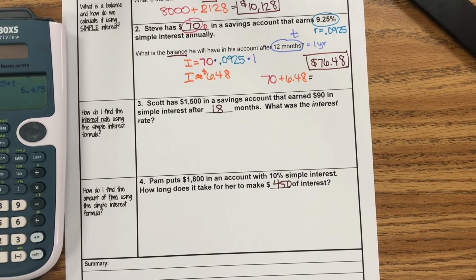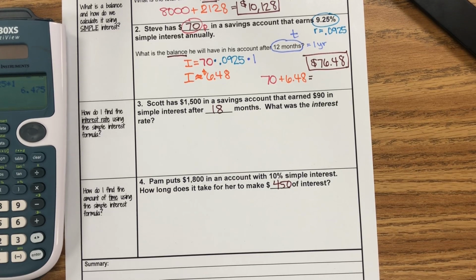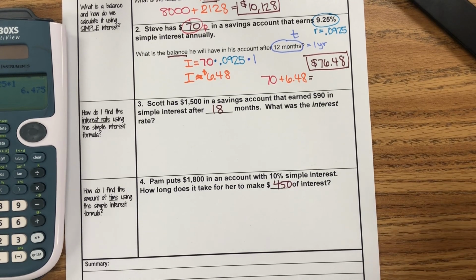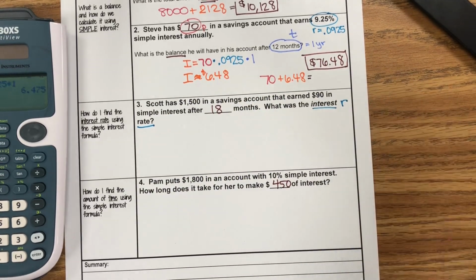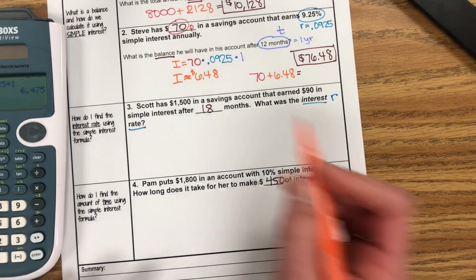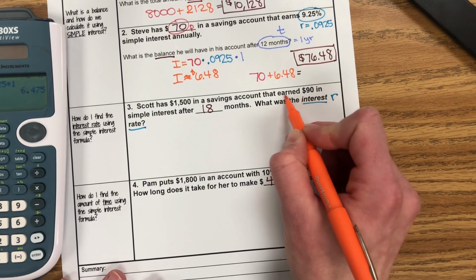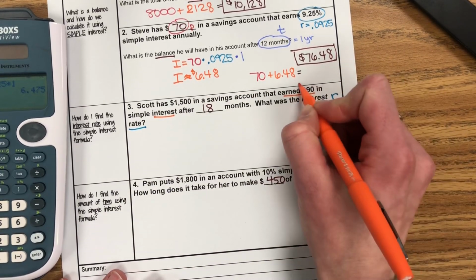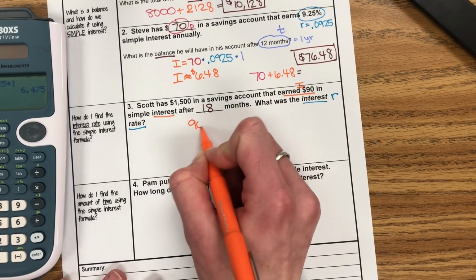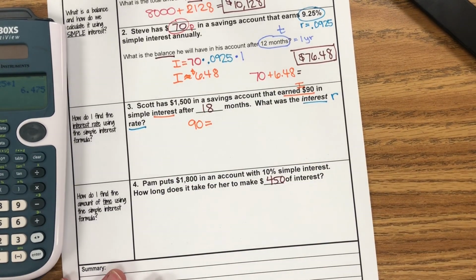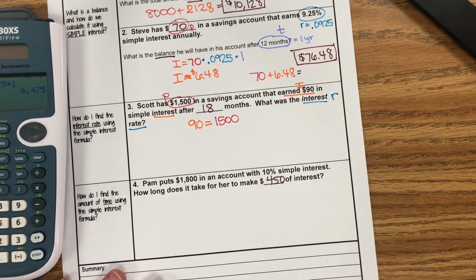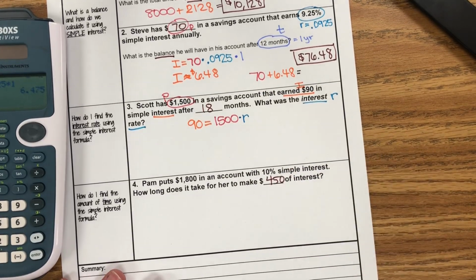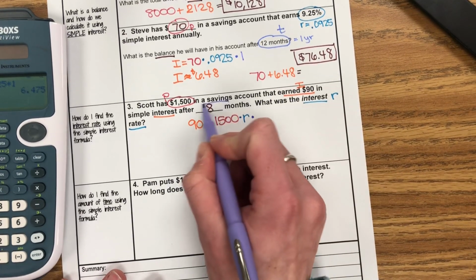Number 3, Scott has $1,500 in a savings account. It earns $90 in simple interest after 18 months. This time we are finding the interest rate. We're not told what that is, so that's our R. And we know the I. He earned $90 in interest. So that's our I. So 90 equals P, which was our 1,500, times R, which is what we don't know, and times T, which is 18 months.